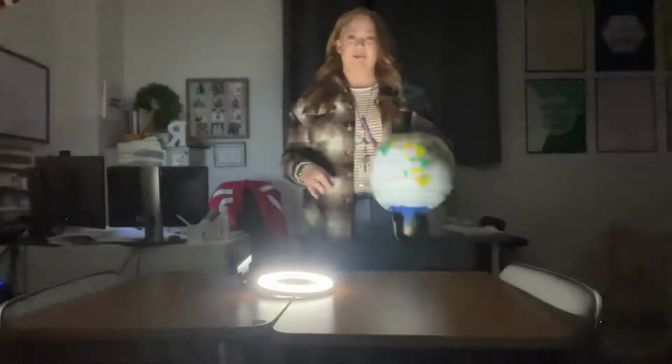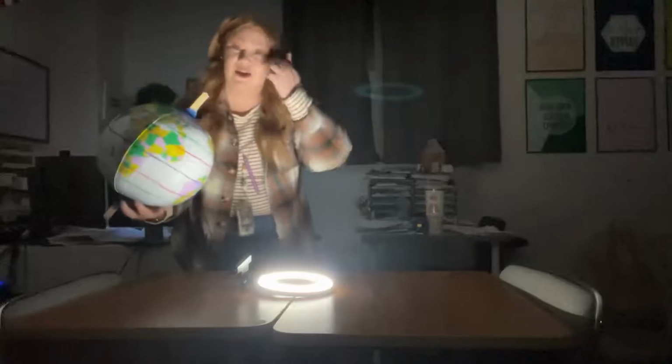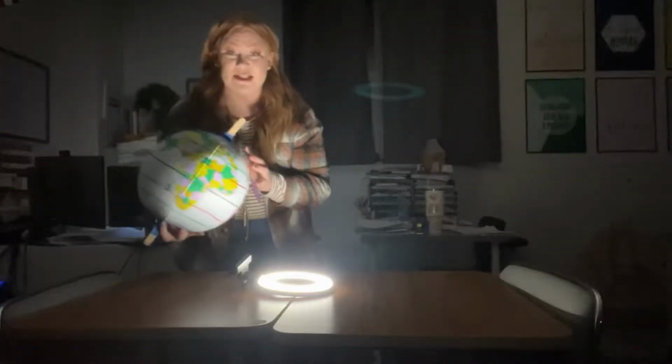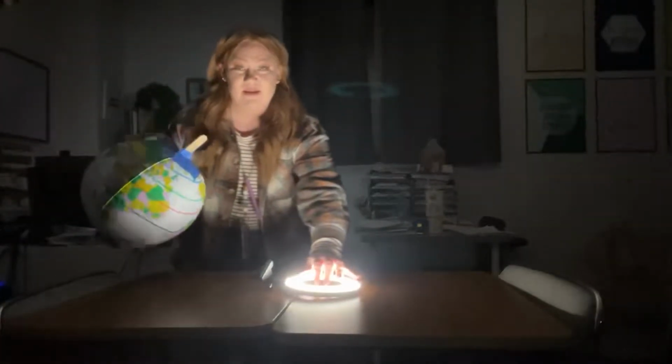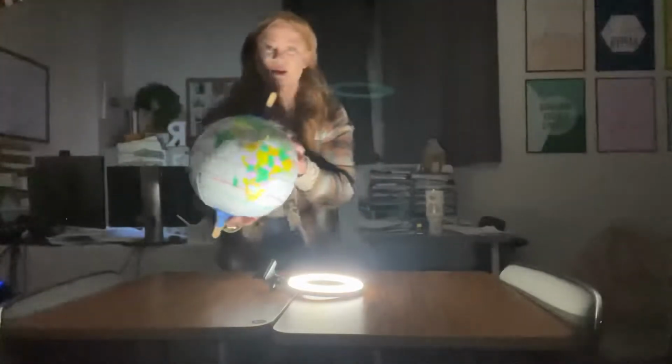So here we go. Hopefully this will help us understand a little bit better how the poles are tilted and how the sun revolves around the earth and why that helps create our seasons. Okay, so here we have our sun, right? Okay, so here's our earth.